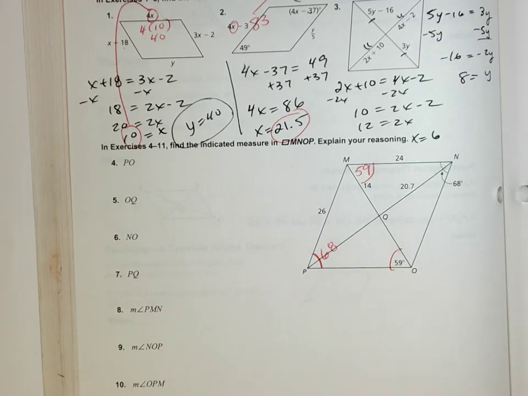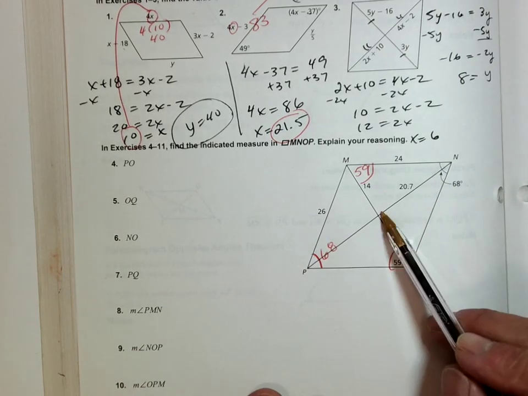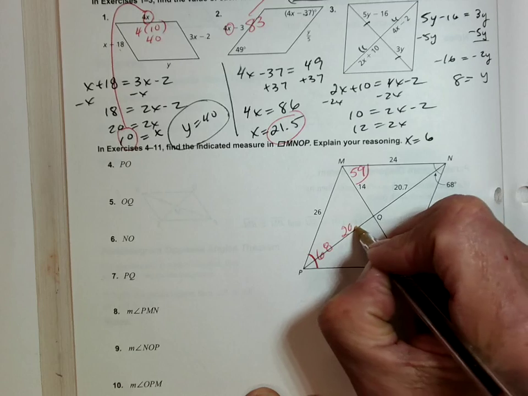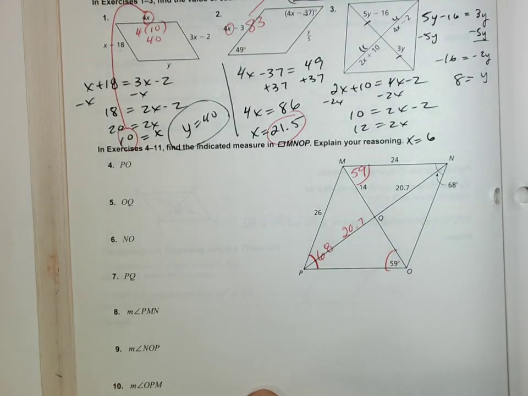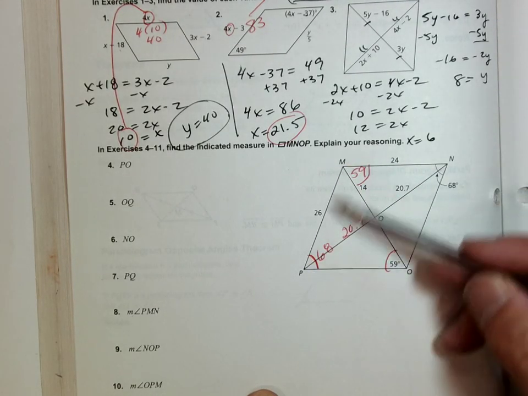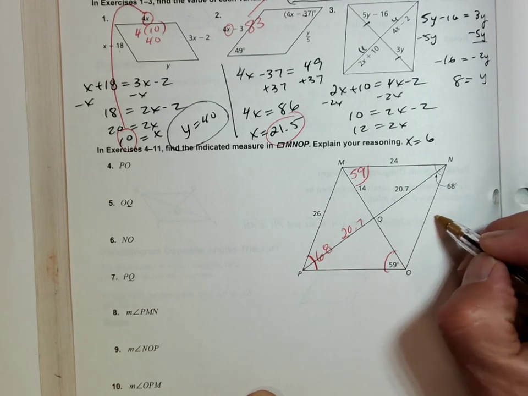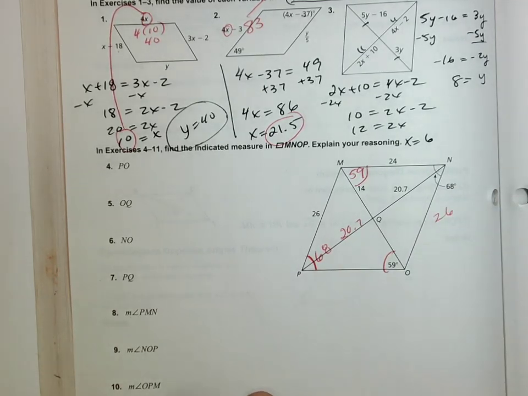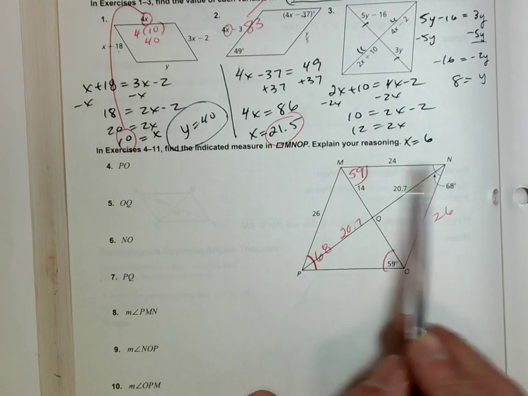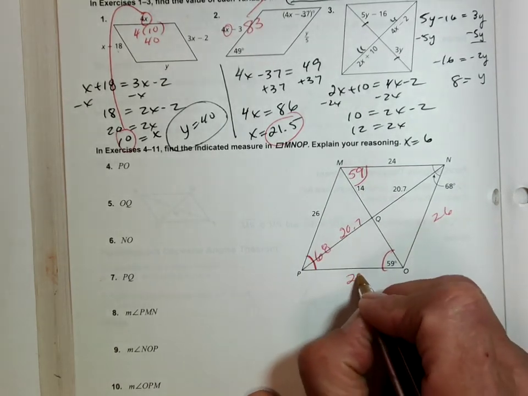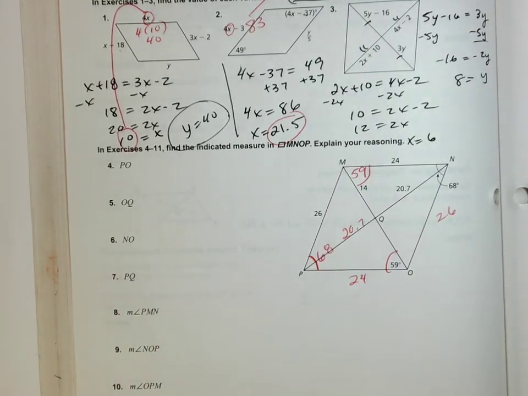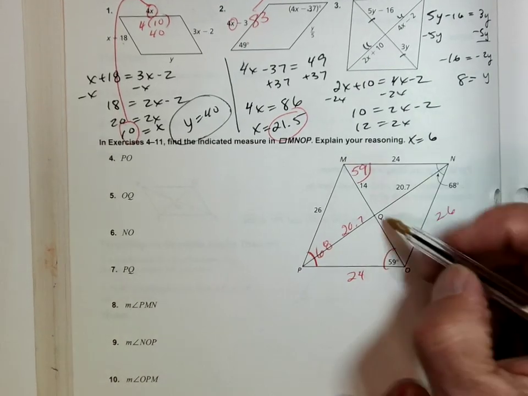Because those lines are parallel, right? This is 20.7, that's 20.7, right? If this is 20, this side's 26, then this side's got to be 26. If this side's 24, then this side's 24. Pretty easy so far? Oh, if this diagonal's 14, this is 14.